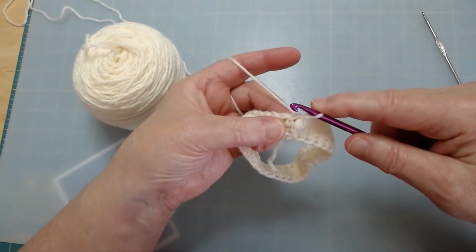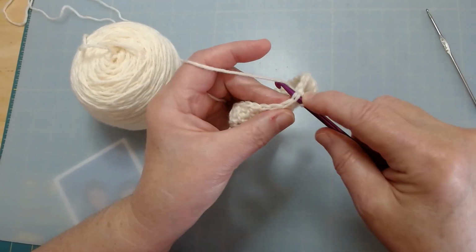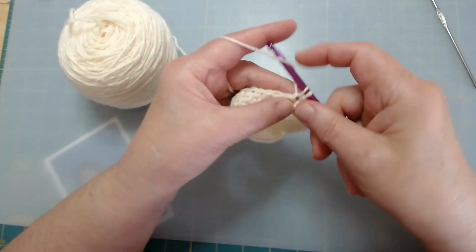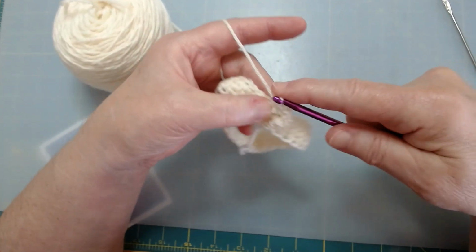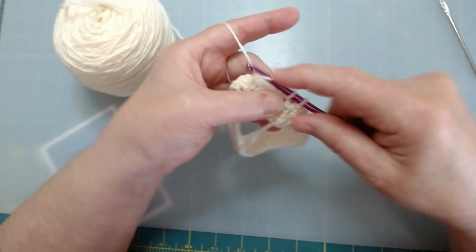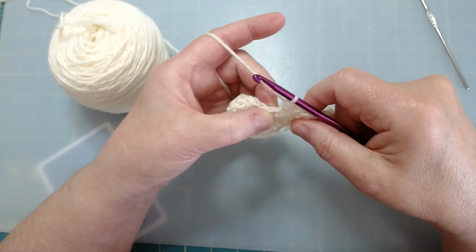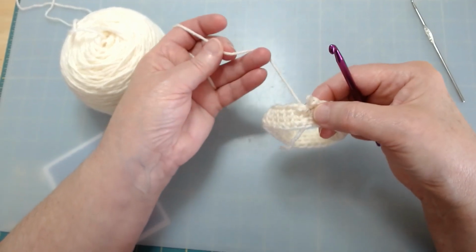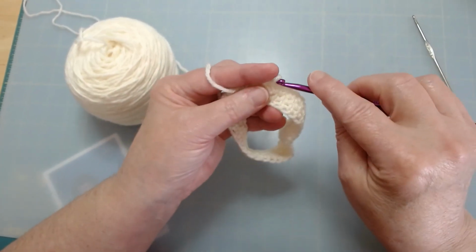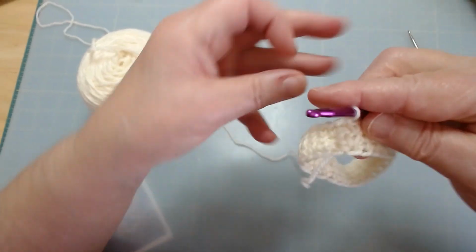If I were crocheting, I would go through this one and this one and this one. So you're pretty much crocheting in the top of those. And it gives you a completely different fabric than if you crochet to make it look like knit.